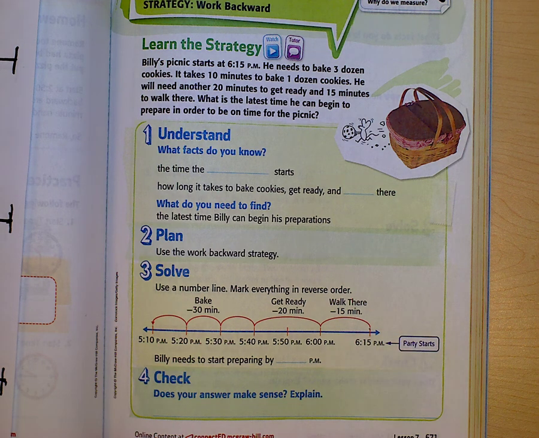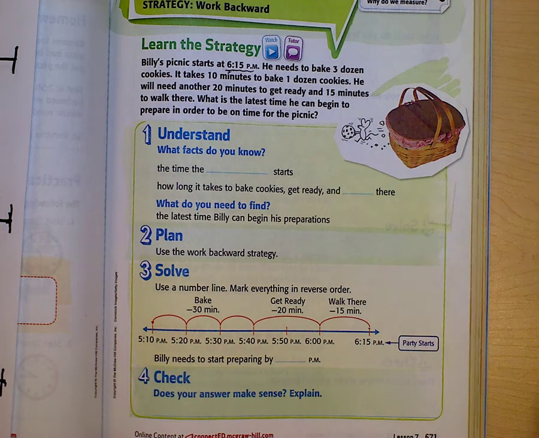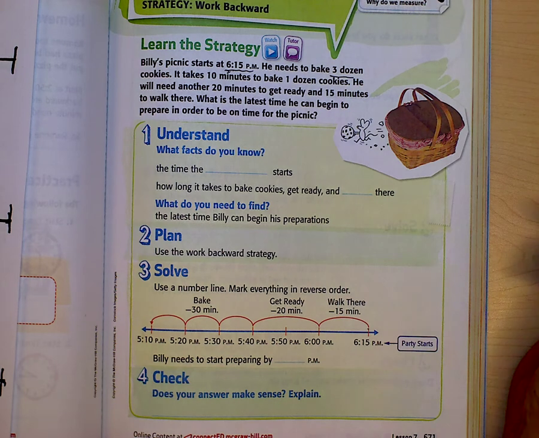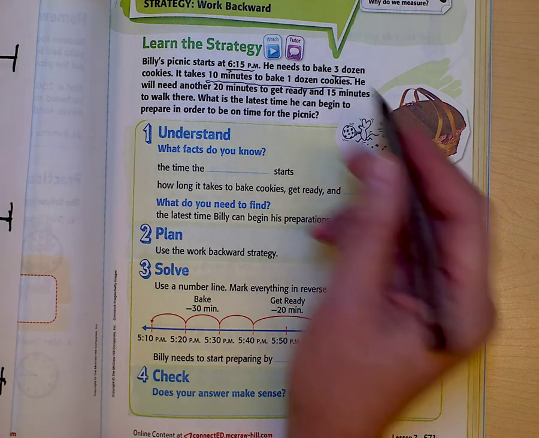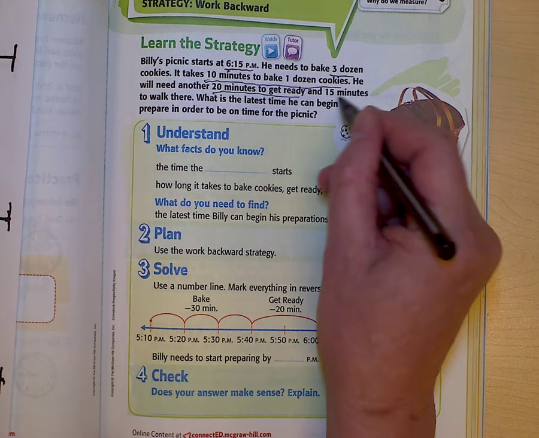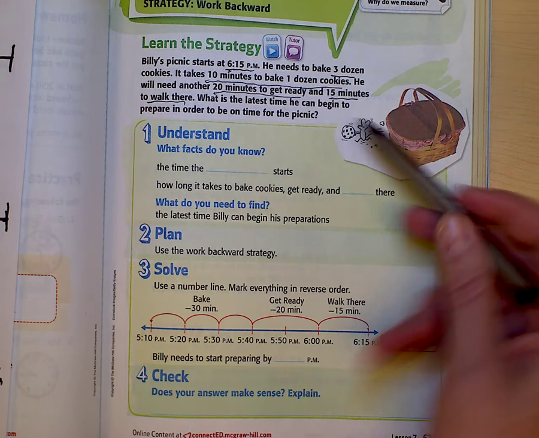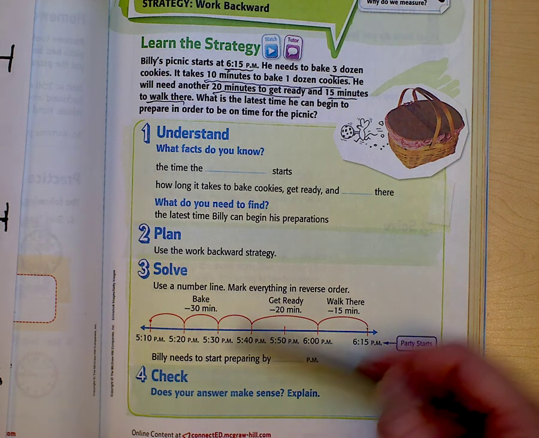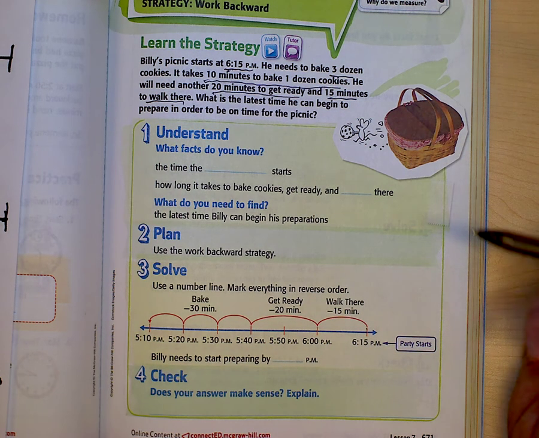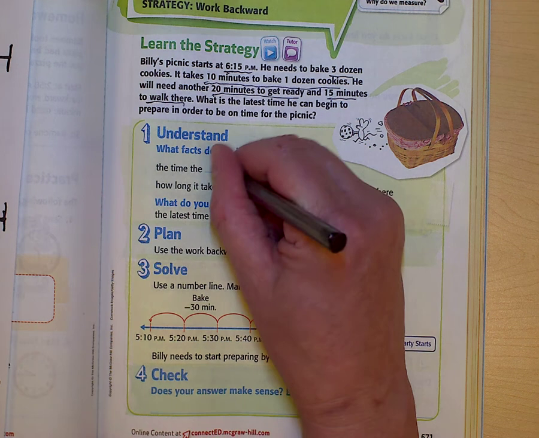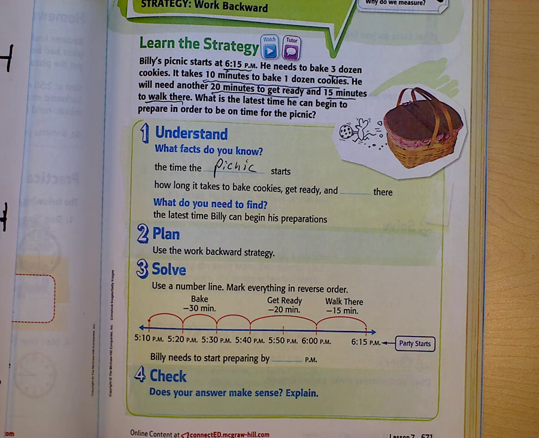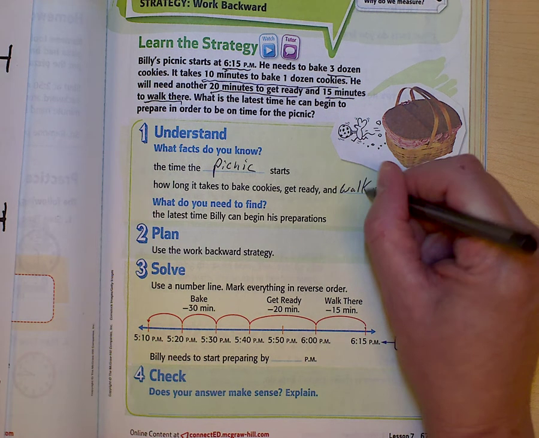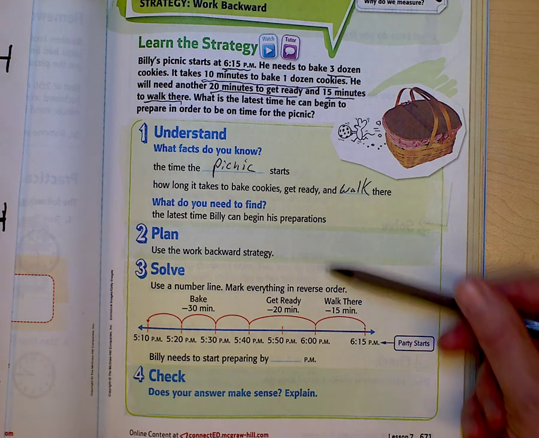So Billy's picnic starts at 6:15 p.m. He needs to bake 3 dozen cookies. It takes 10 minutes to bake a dozen cookies, and 20 minutes to get ready, and 15 minutes to walk there. So we have to account for all these things, stepping backwards. So we know these things, and the things that we know are what time the picnic starts. Okay, so figure that. Picnic starts at 6:15. We know how long it takes to bake cookies and get ready and walk there. Okay. So we're going to solve the problem, make a plan, solve it backwards.